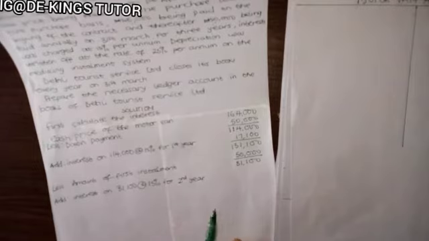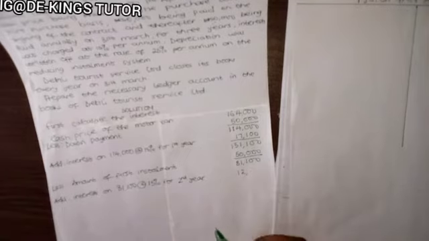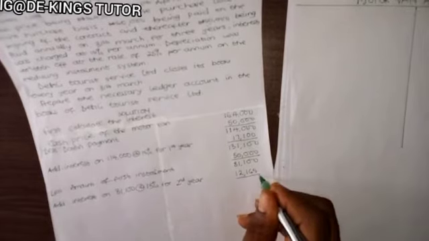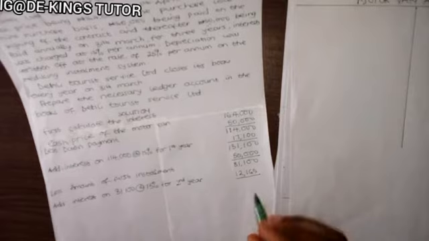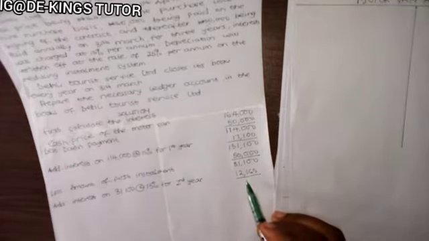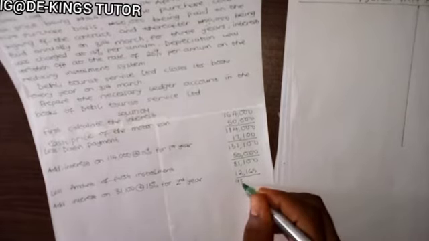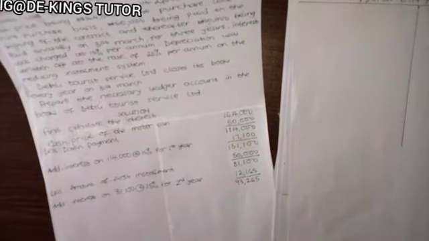Okay, for the second year, we'll have 12,165 using the calculator. So now, if you add it, 1,100 plus 12,165 will give us 93,265. Okay, so that's the amount you're supposed to pay.